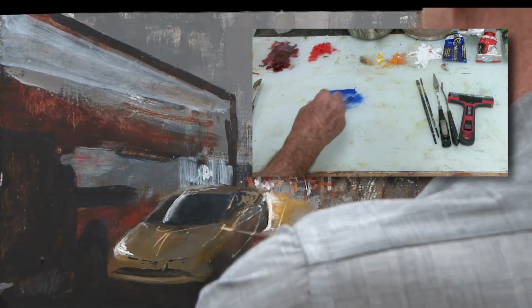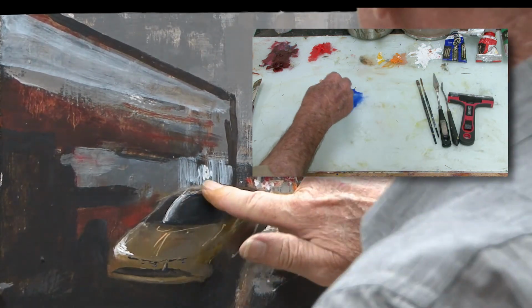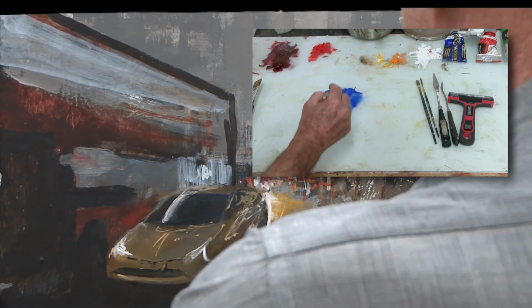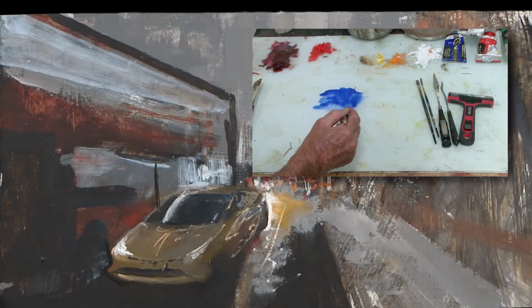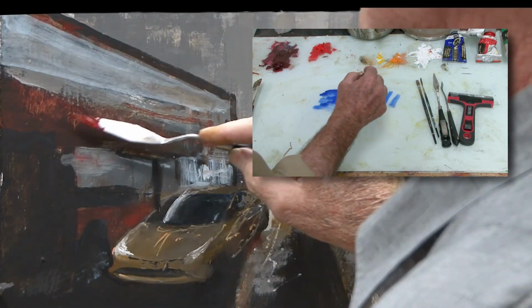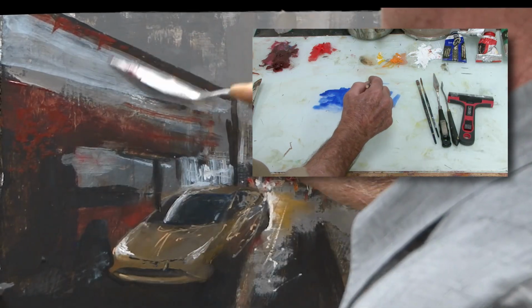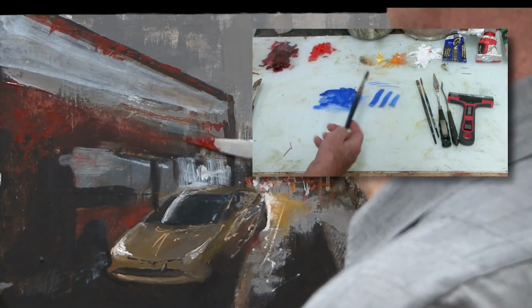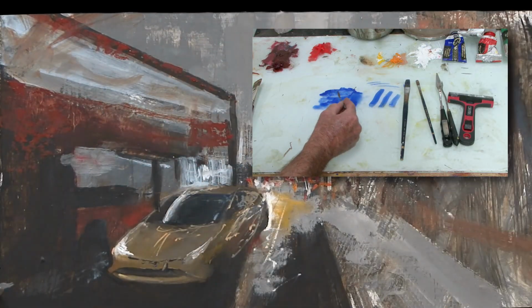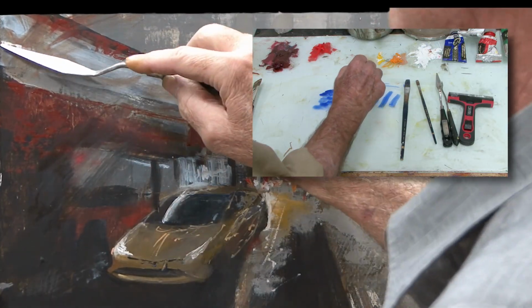So the viscosity of the paint that I use is pretty thin. I thin it down quite a bit. And then there are places where I use very thick paint, but I put that on usually with a knife. I do a lot of dry brushing. So when you paint really thin, it firms up and sets up pretty quickly. So you can go back and dry brush over it. And I do that quite a bit.